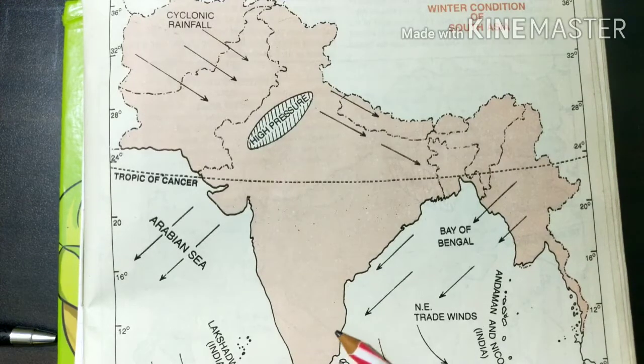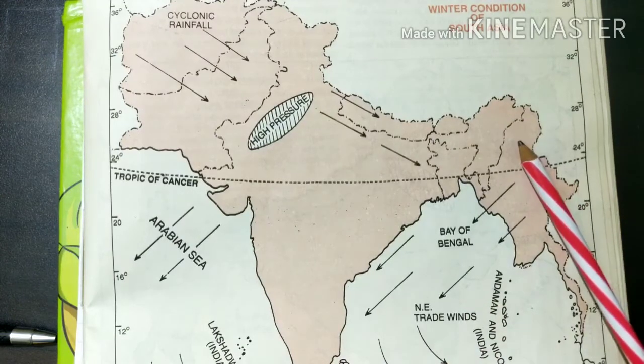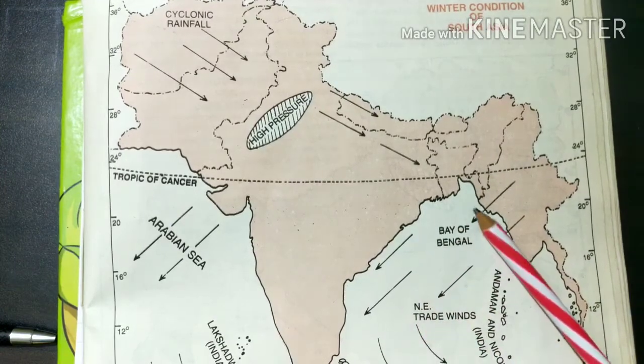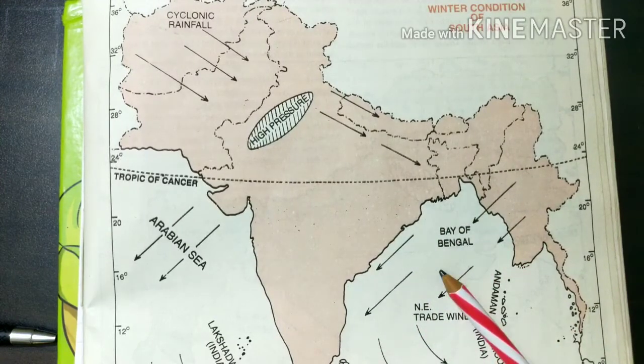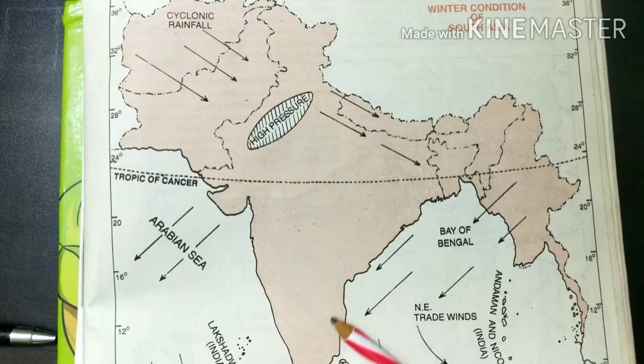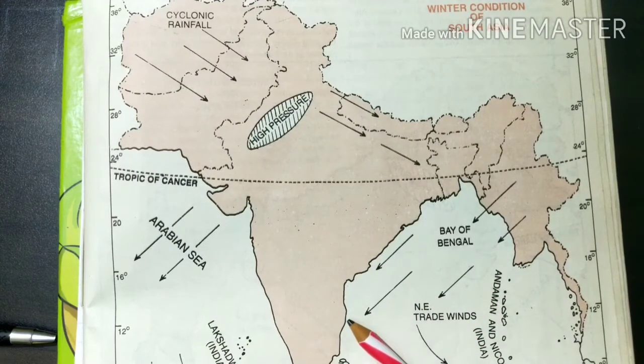This is the reason that Tamil Nadu gets rainfall in winter: the northeast trade winds blow from high pressure region to low pressure region, that is from land to sea, and when they cross the Bay of Bengal, they pick up moisture and give a lot of rainfall here. Why? One reason is the Eastern Ghats. When these winds strike the Eastern Ghats, they give heavy rainfall in the eastern coast of Tamil Nadu. So Tamil Nadu gets heavy rainfall during winter and less rainfall in the southwest season.